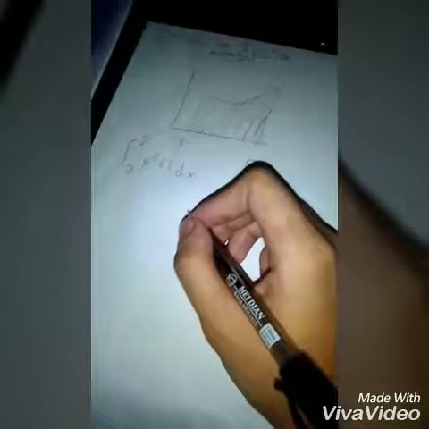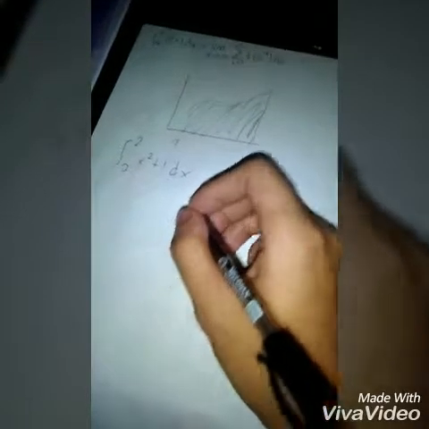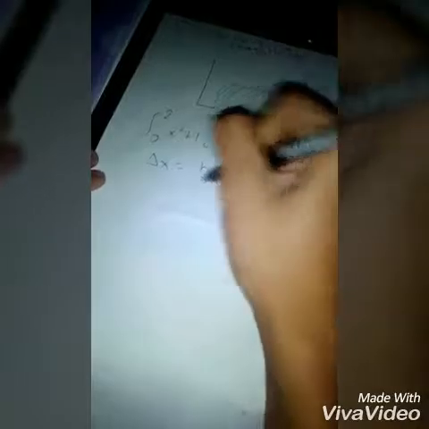Now, let's work on a quick example. Let's solve the integral of x squared plus 1 from 0 to 2 dx. In order to get the width of each subinterval, we're going to use the formula (b minus a) over n, which equals (2 minus 0) over n, or 2 over n. That means each subinterval has a width of 2 over n.